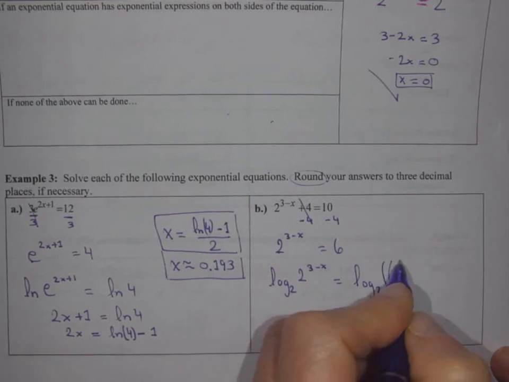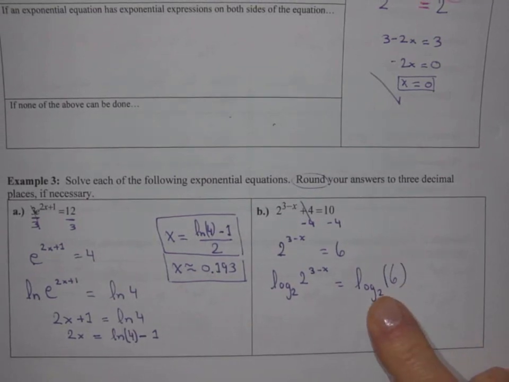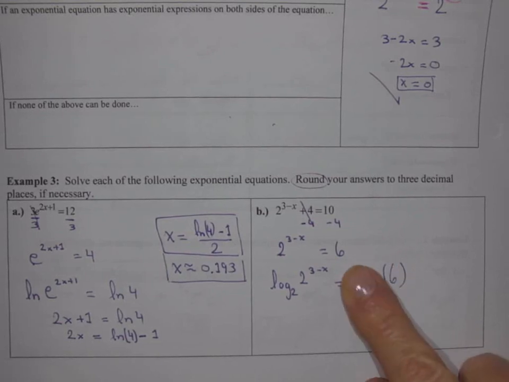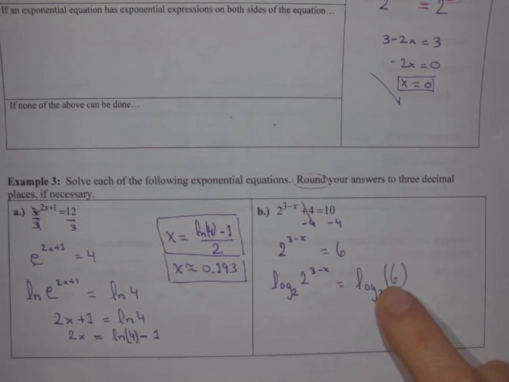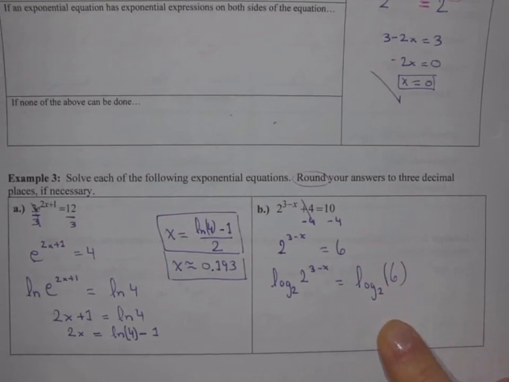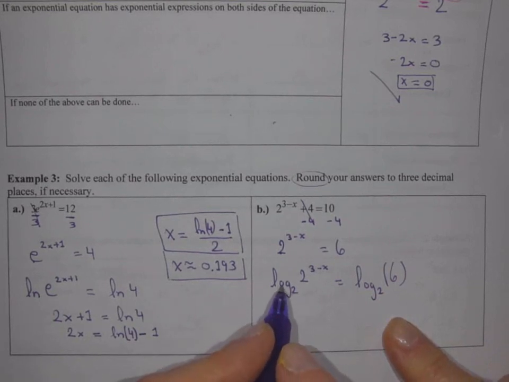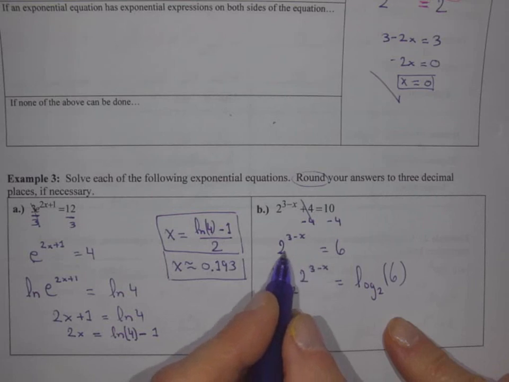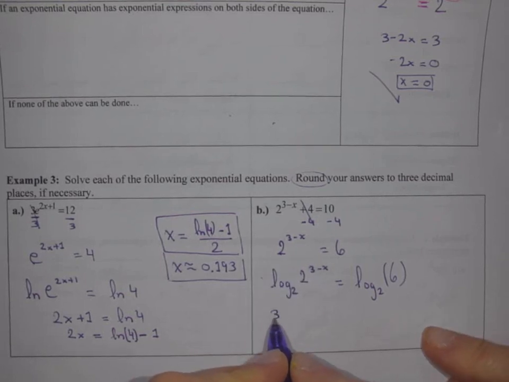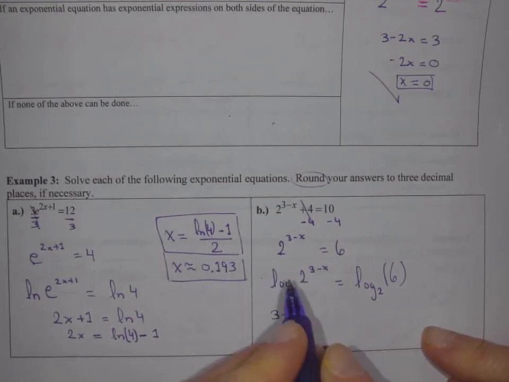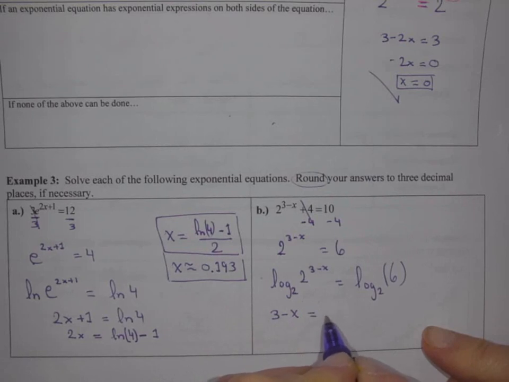And again, this might look strange, but this is just a number. There is no variable left here. So that's just a number. I put it in my calculator. It will give me a value. So here I have a log base 2 of 2. Those two are inverse of each other. They cancel. The 3 minus x will be brought to the front as a coefficient. So we have 3 minus x. That's a 1. And then a log base 2 of 6.